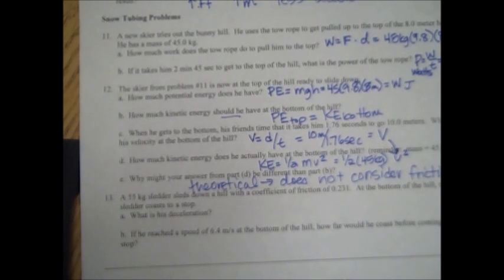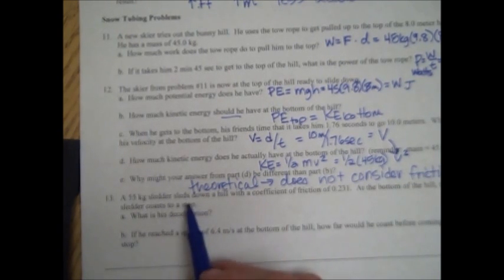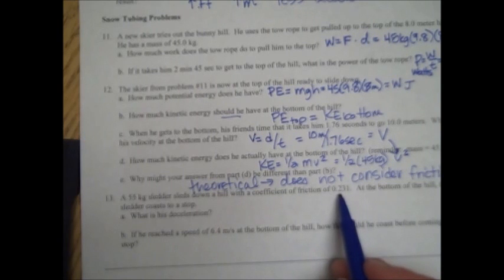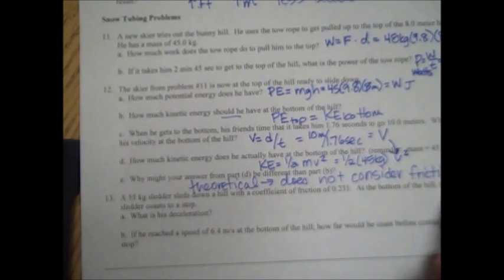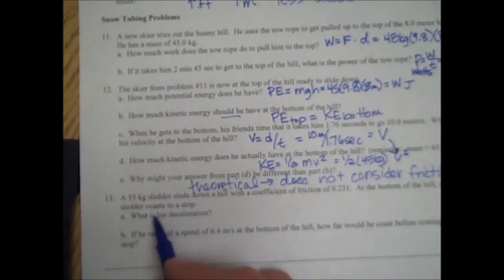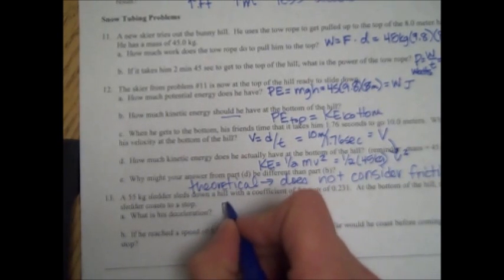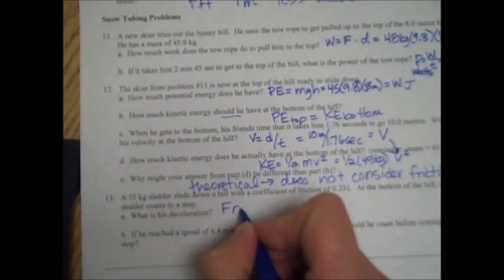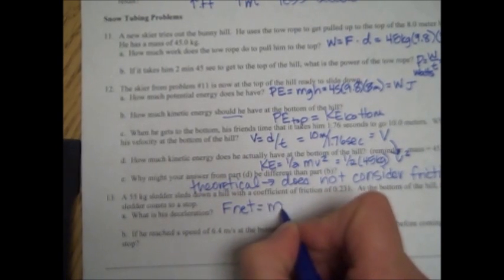And then for number 13, a 55 kilogram sledder sleds down the hill with a coefficient of friction of 0.231. At the bottom of the hill, the sledder coasts to a stop. What's their deceleration? So F net equals ma.